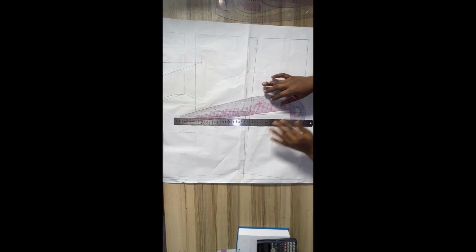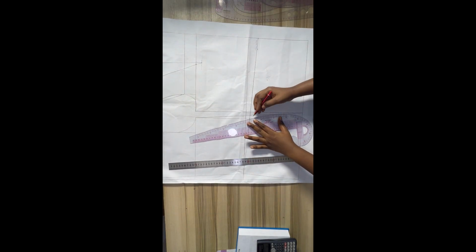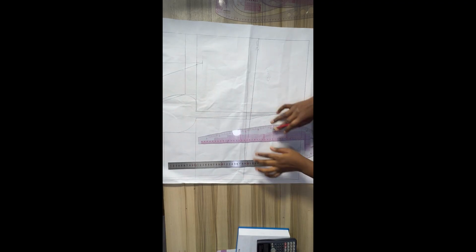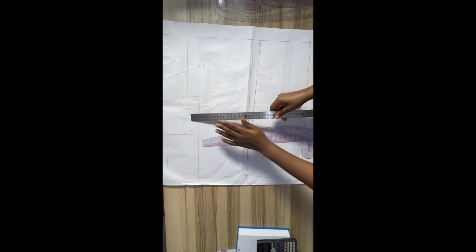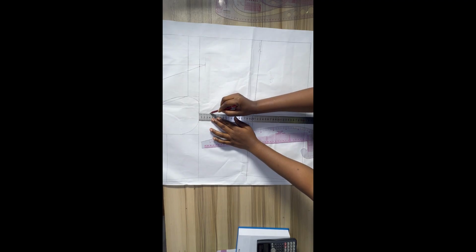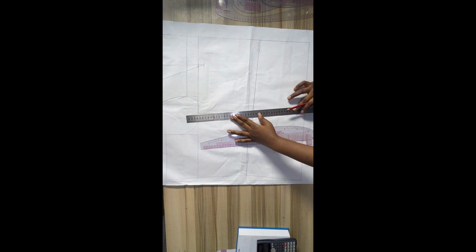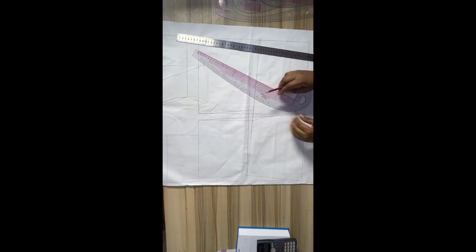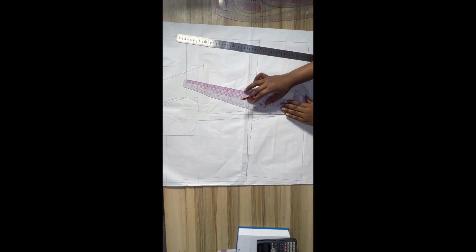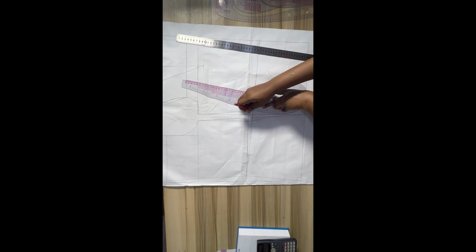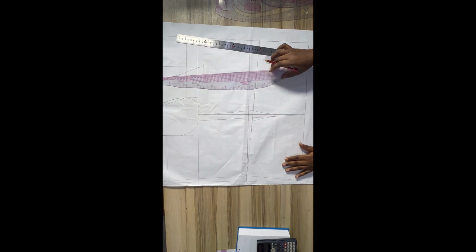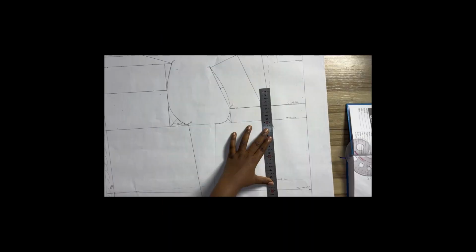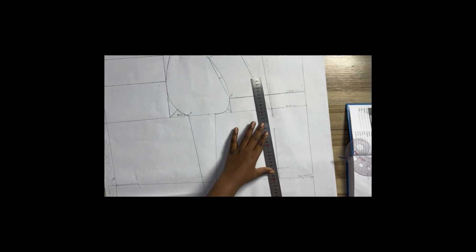So now 50% of whatever is left will go to the side, because we want to cinch the side a bit. We use the 50% on the sides, and then you share it accordingly to both the side front and the side back. Having done this, you take your curved ruler to curve it out to the hip line.